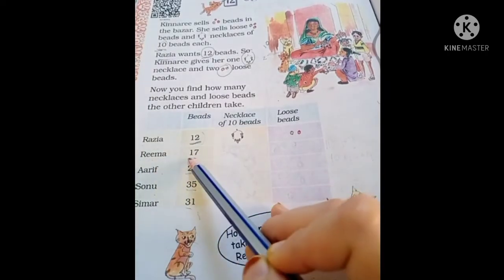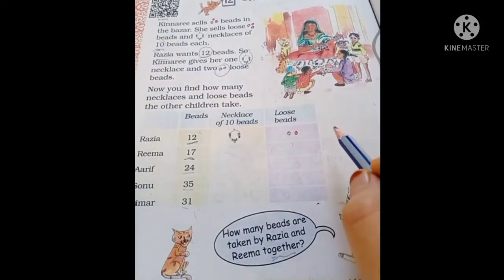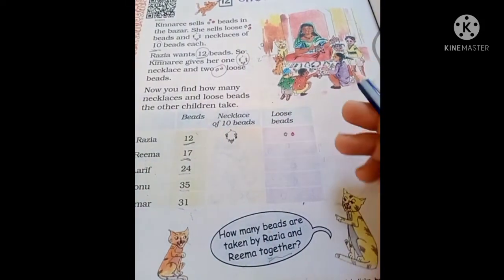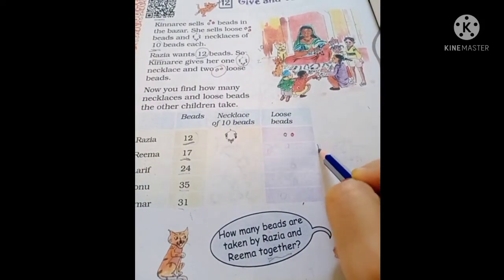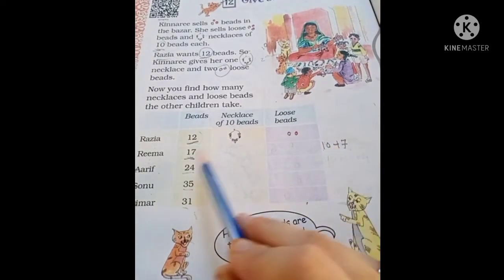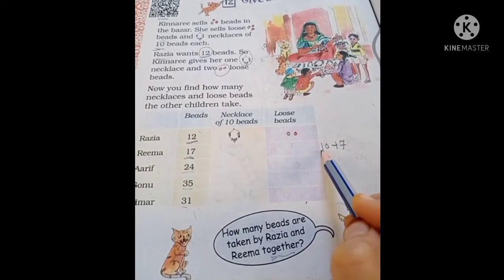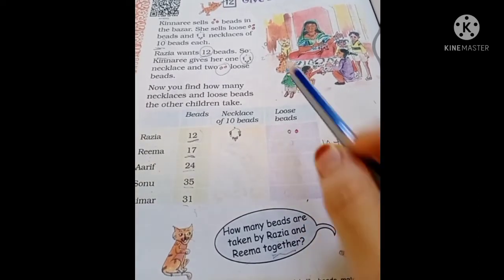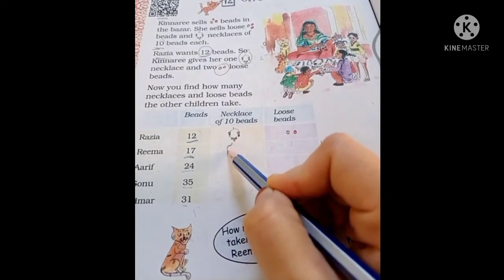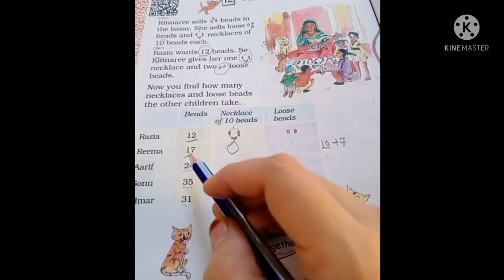Right? First of all, Rima wants 17 beads. How many beads, students? 17. So students, first we will expand the number 17, or we divide it in a 10-form, like 10 plus 7. So students, 17 we can write like this, 10 plus 7. Right? So that means we have to give first 10 beads. So for 10 beads we can use one necklace. So here students, we have to draw one necklace.